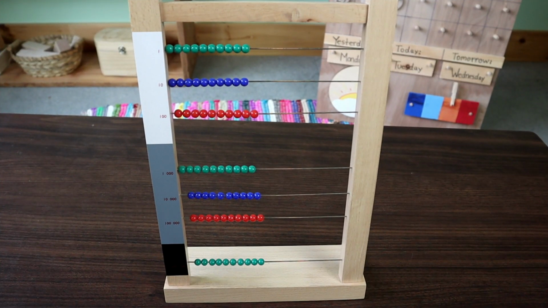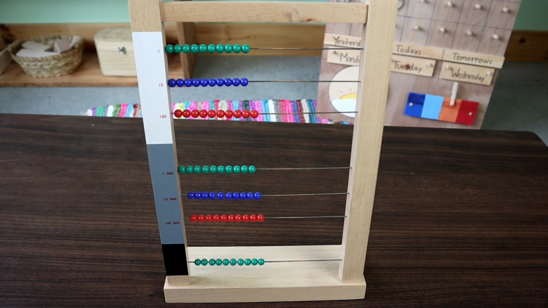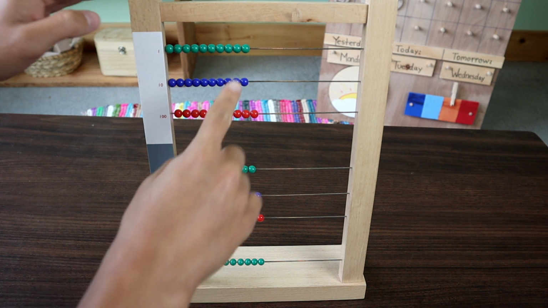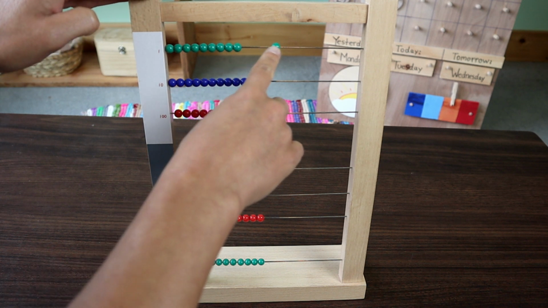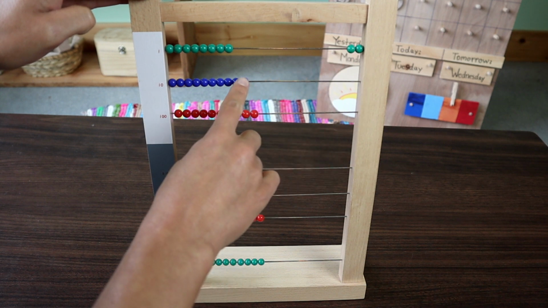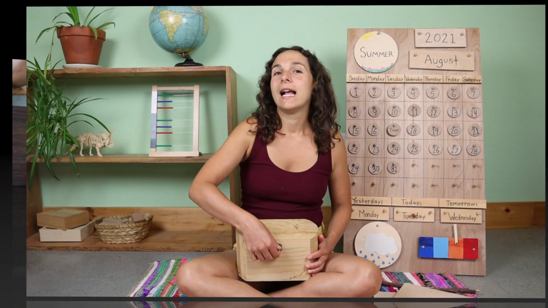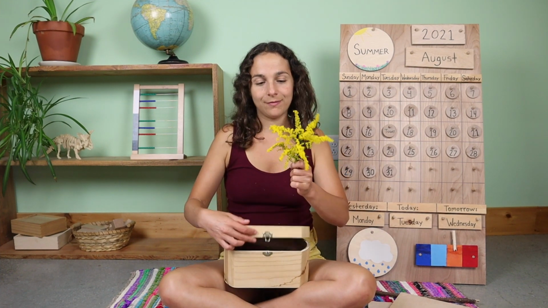Now let's count to the number 12 together using the large bead frame. This week we're going to count to the number 12 using the large bead frame. In order to count to 12, we need 2 units, 1, 2, and 1 10. 12. Let's open up the box and see what we have to count today.